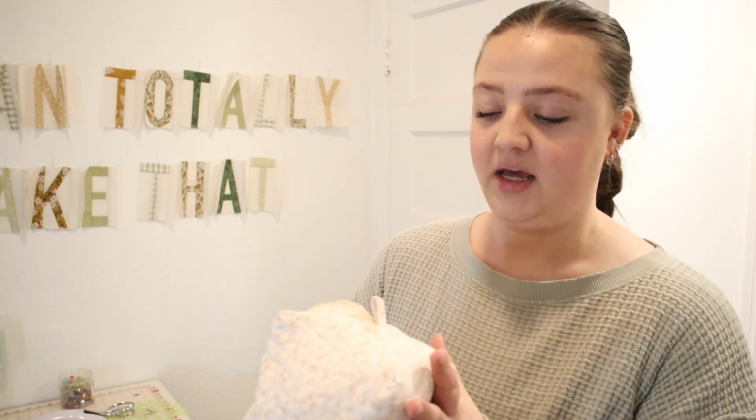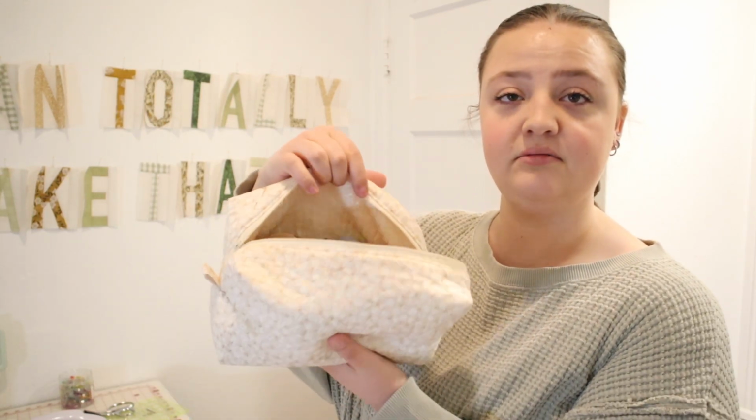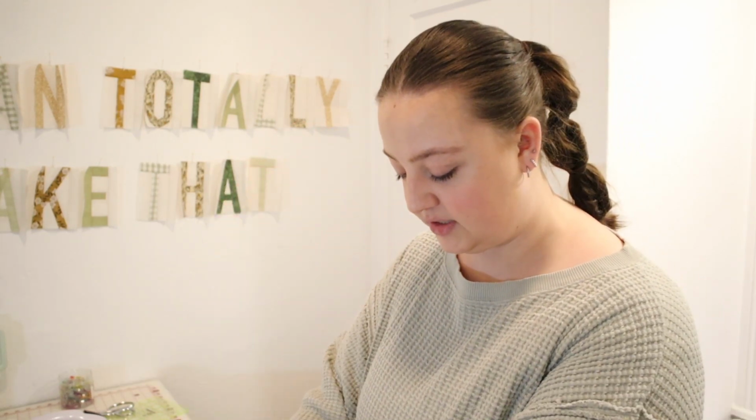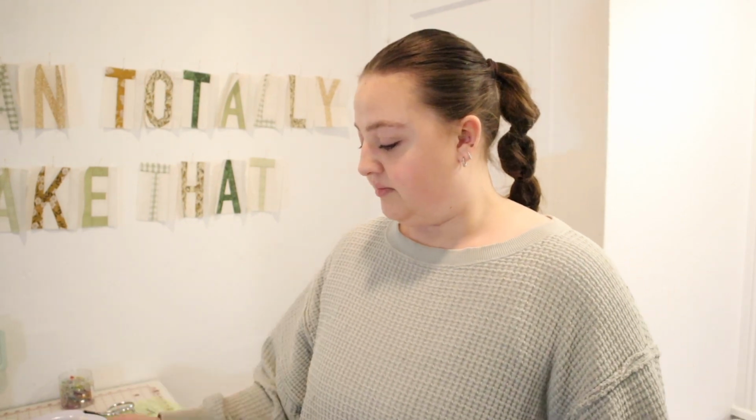But this is my actual makeup bag that I use every day, and it fits all my makeup fairly easily. And if you're going to use it for makeup, what I would do is just measure your brushes, your foundation, whatever your biggest piece of makeup is, and then just go an inch or two bigger than that, height and width wise. But you could do anything with it.